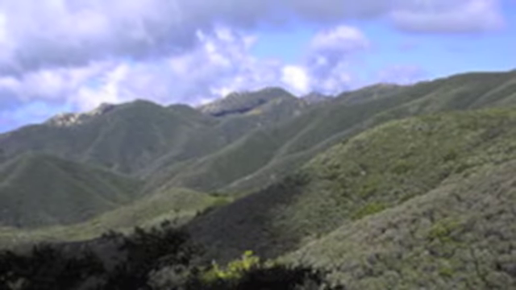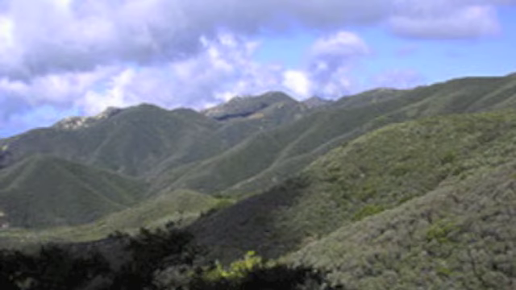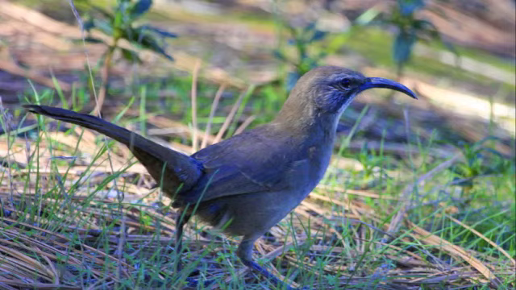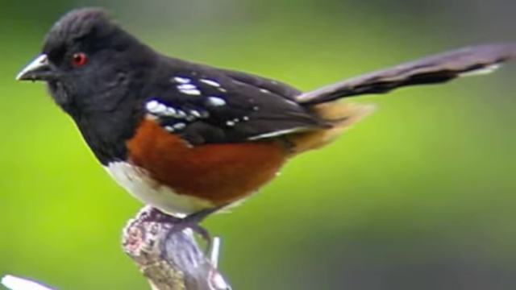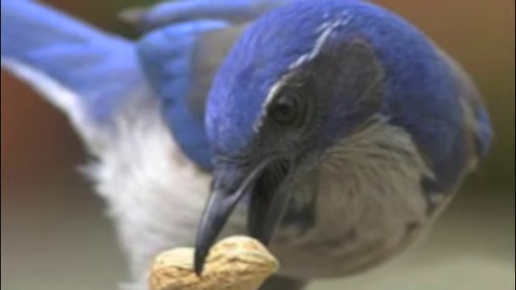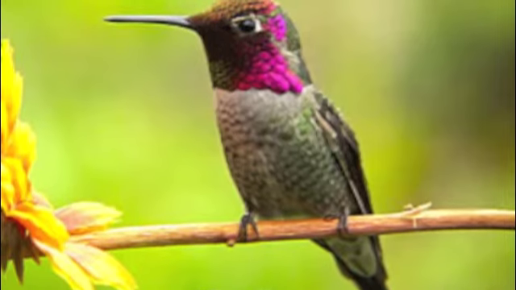For the cismontane chaparral, there are predominantly only birds that exist there, such as the California thrasher, the spotted towhee, the western scrub jay, Anna's hummingbird. Come to Chaparral, bro!